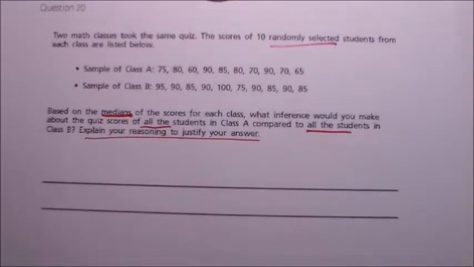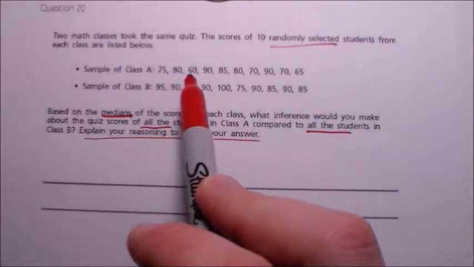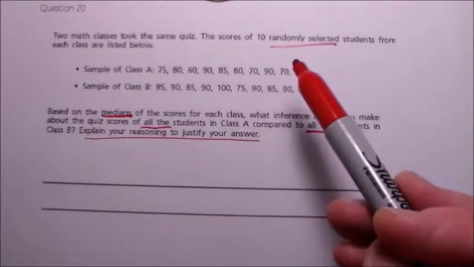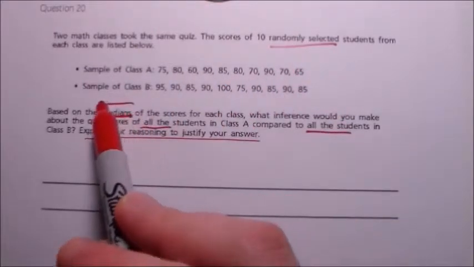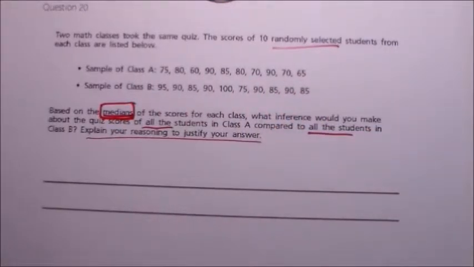Okay, this is a mess. Let's go to Class A. And we have 75, 80, 60, 90, 85, 8. Oh my gosh. They're not even in order. We have to find the medians, but they're not even in order. My goodness, what do we do?